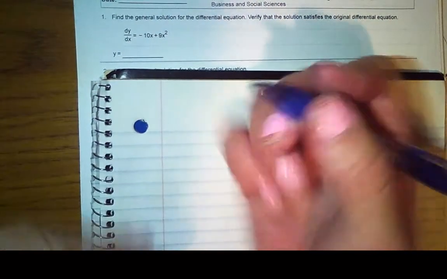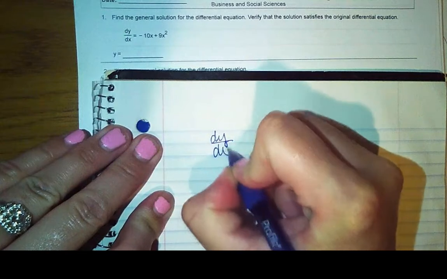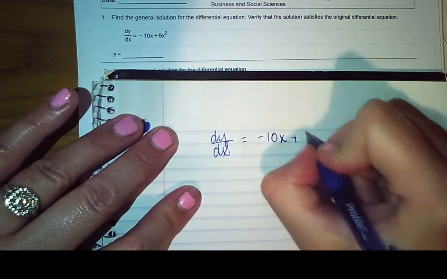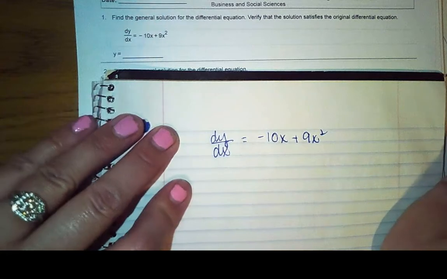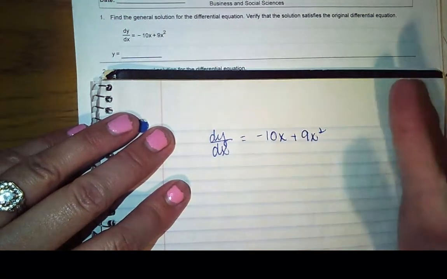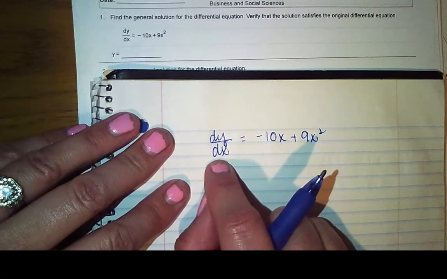So we're going to start with dy dx equals negative 10x plus 9x squared. Well, everything is good, except that everything with an x needs to be on one side. So this dx is on the wrong side.